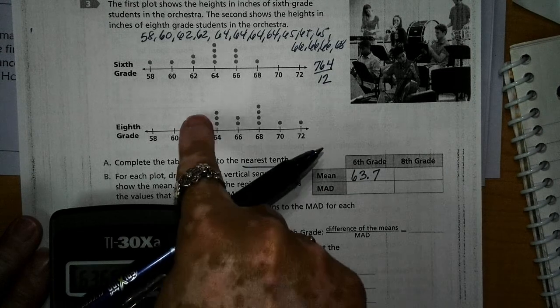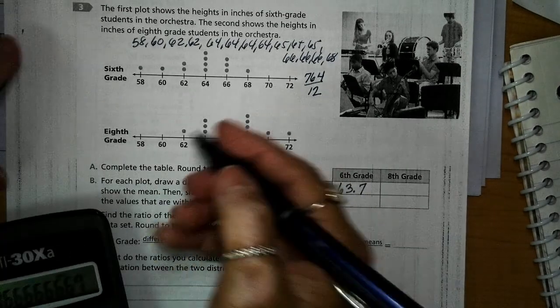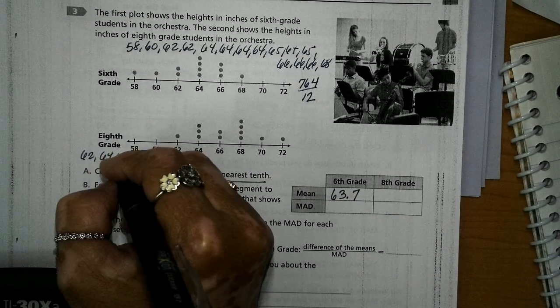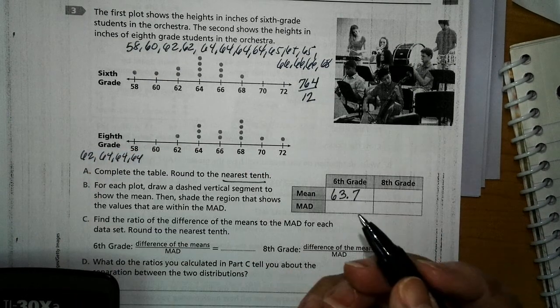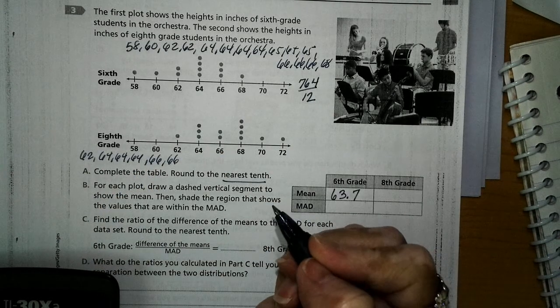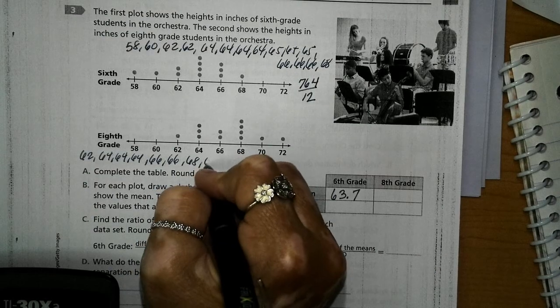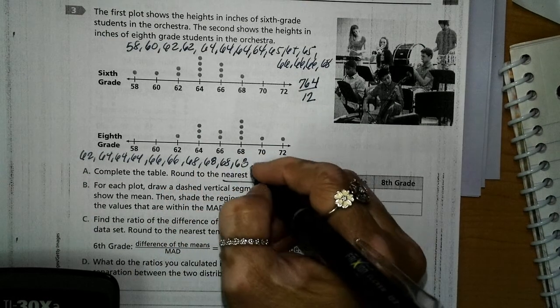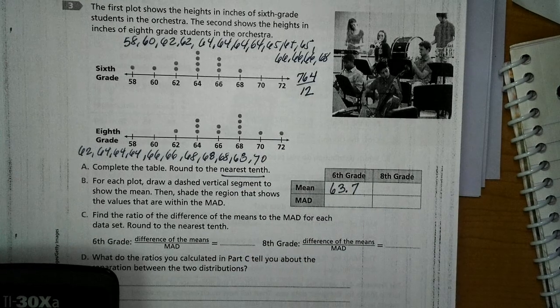All right, then you're going to do the same thing here. So we're going to add 62, 64, 64, 64, 66, 66, 68, 68, 68, and 70. So you're going to add that.